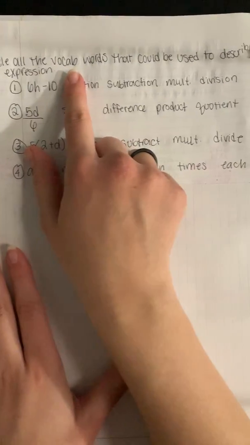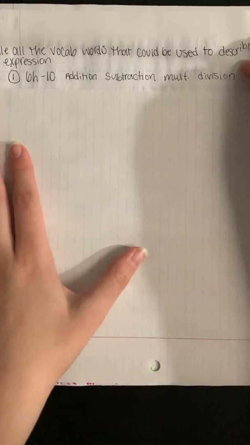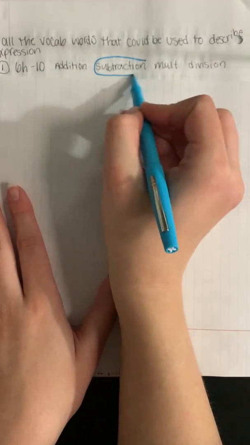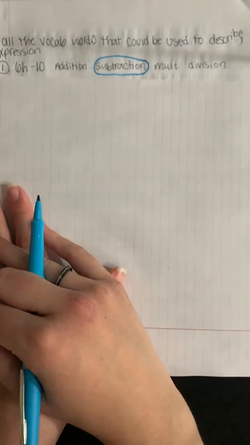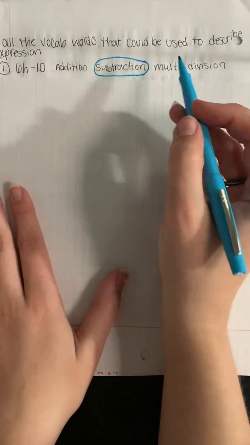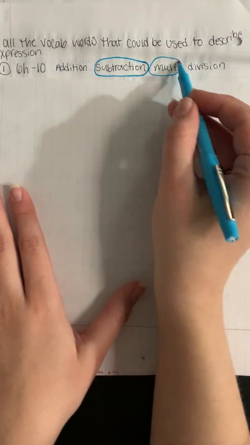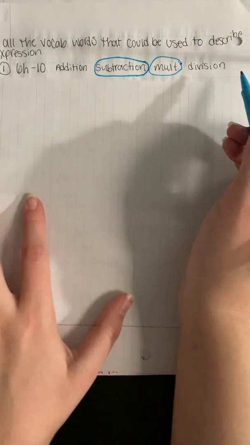It says circle all of the vocab words that could be used to describe the expression. So we're actually just gonna go to number 1. We have 6h minus 10. For this expression, we see no addition. So we're not gonna circle addition, but I do see subtraction. So we could use the word subtraction to describe this expression. We circle it. We also use multiplication. I didn't write that one fully out, it just says mult, but that stands for multiplication, and there is no division.